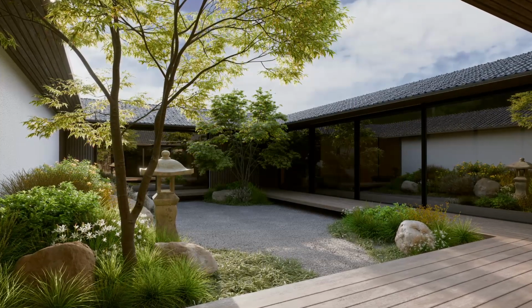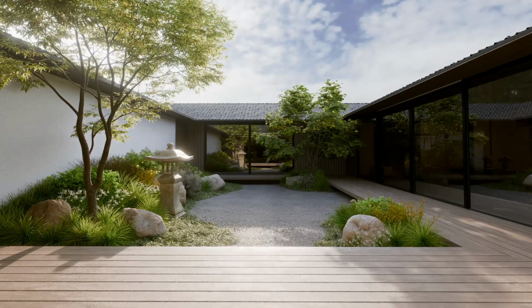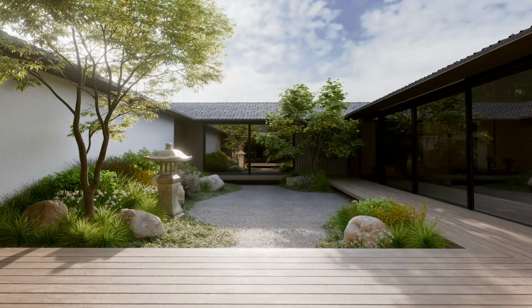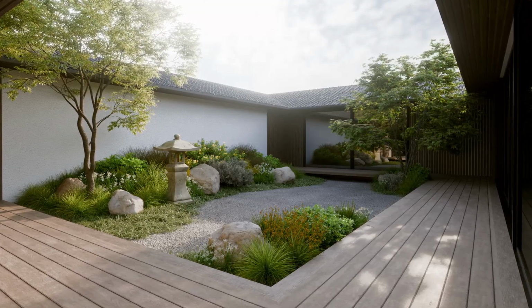Hey everyone, this is my Zen garden render and I'm skipping the full tutorial today. I just want to walk you through the key parts that make it shine so you can make yours even better.